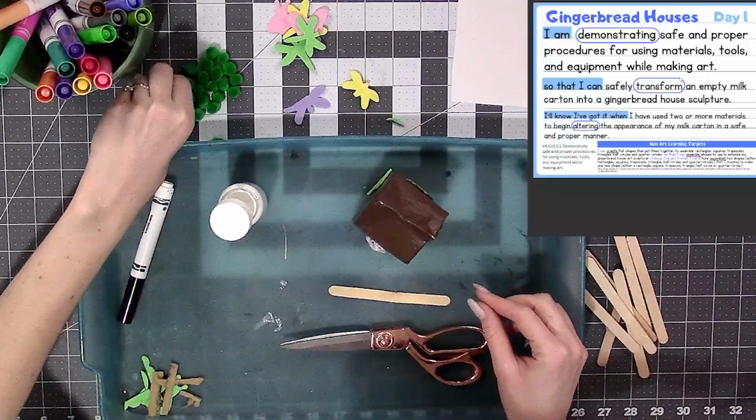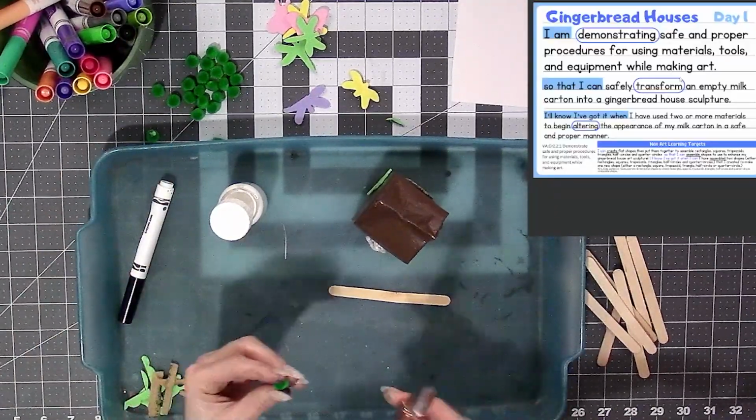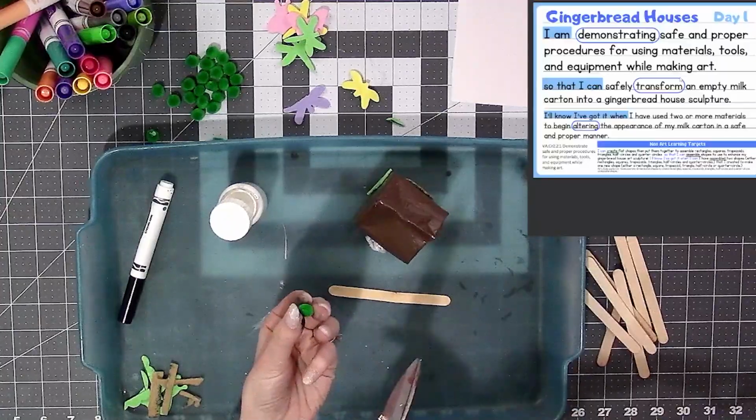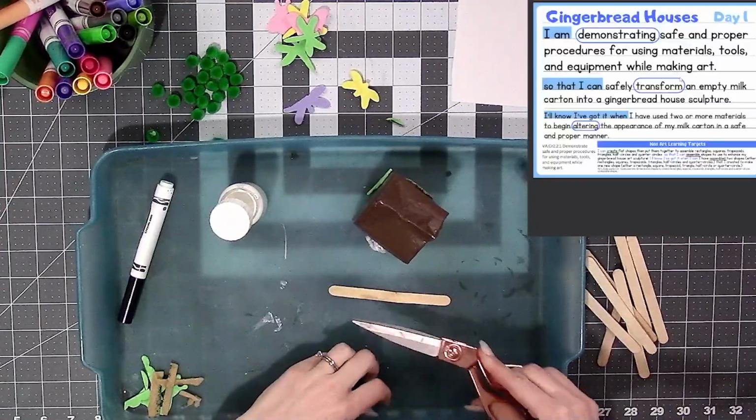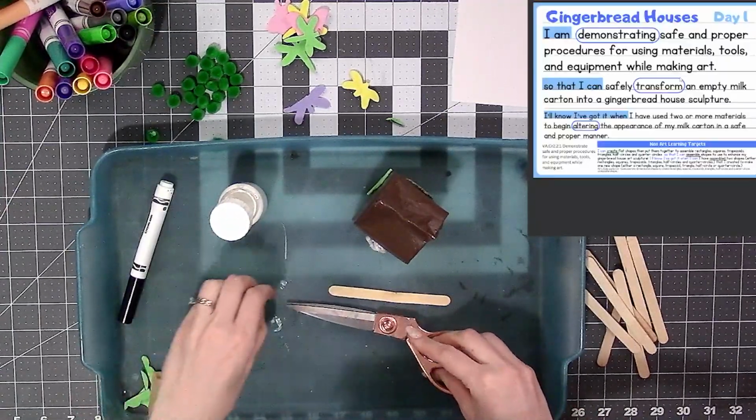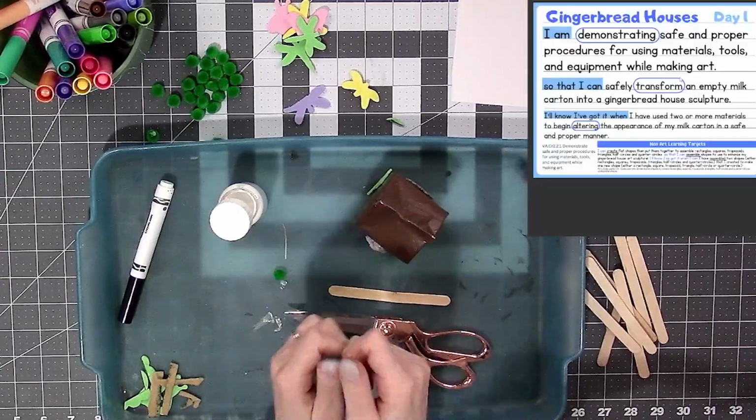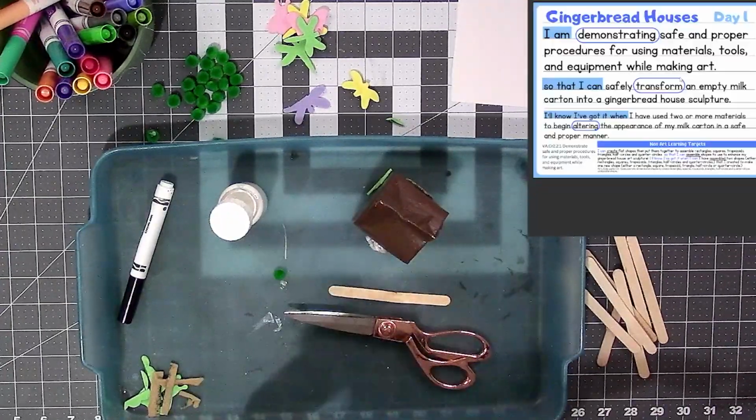Same with these pom-pom balls. If you were to try to cut those, you might accidentally hurt yourself. So you don't want to cut a little tiny pom-pom ball. Now, if you have a larger cotton ball, that's something that you could maybe pull apart. That would be a proper way to use that.